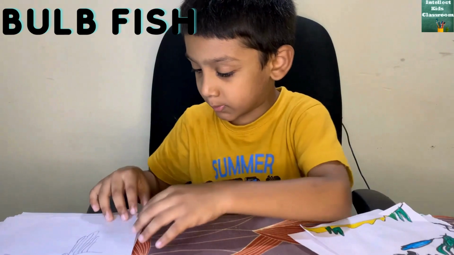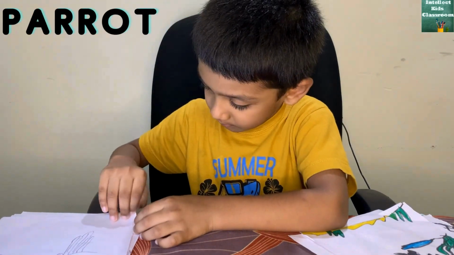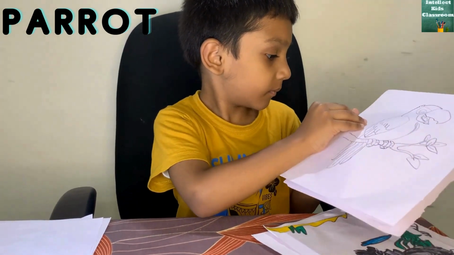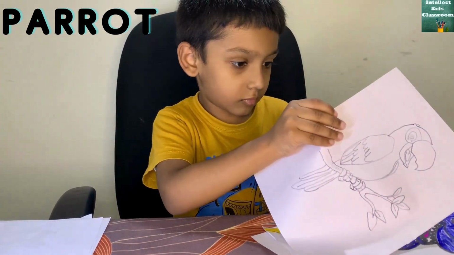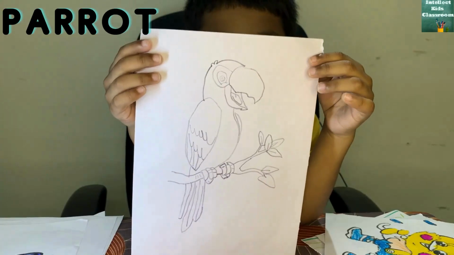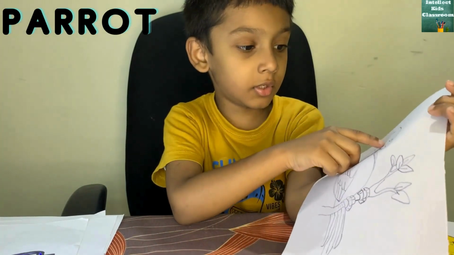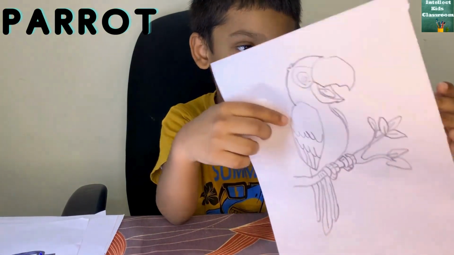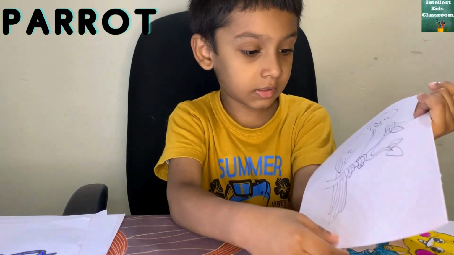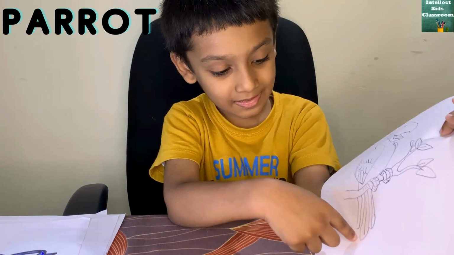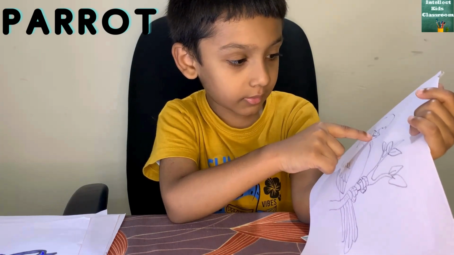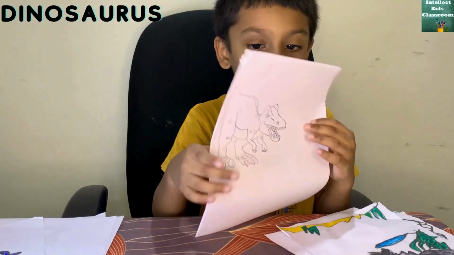And the next painting is the palette. And very good. Look at this. Look at, where is the tail? Oh, sorry. Here is the tail. And look at his mouth. I have more to show you.